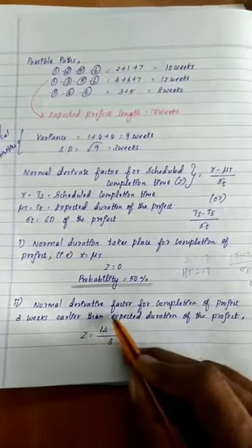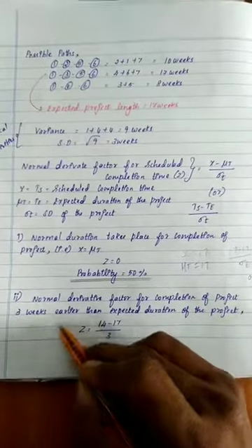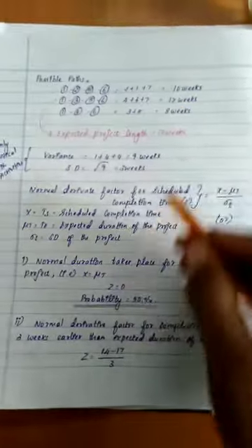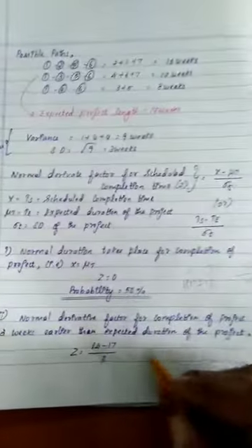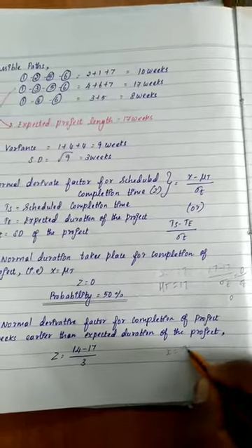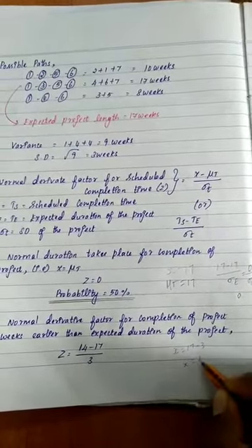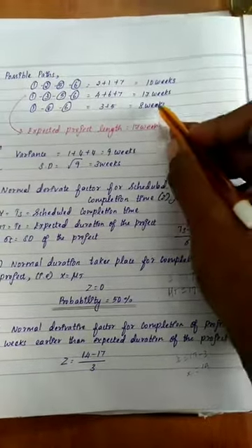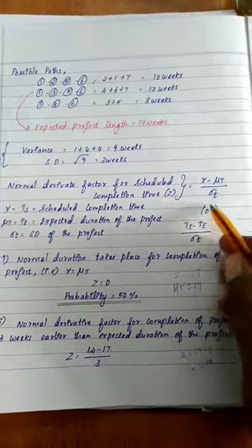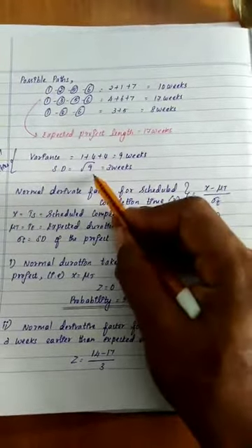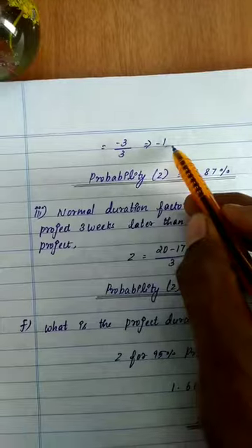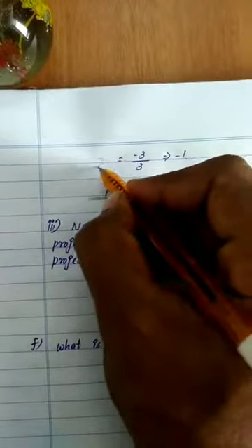Next one, the normal deviate factor for completion of the project 3 weeks earlier. Three weeks earlier means the expected duration is 17, so 17 minus 3, we get 14. That is x. x equals 17 minus 3, which is equal to 14. Substitute this 14 in this formula: 14 minus mu t, which is 17, divided by sigma, which we found to be 3. Substituting, minus 3 divided by 3, we get z equal to minus 1.